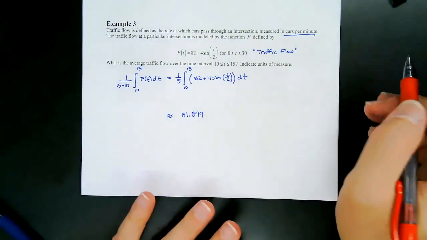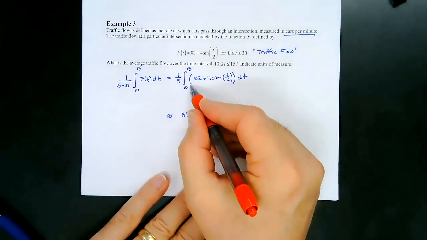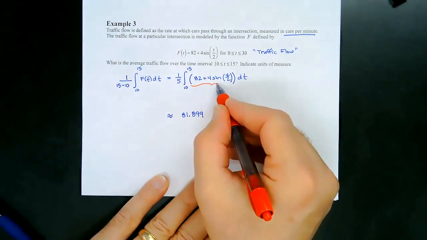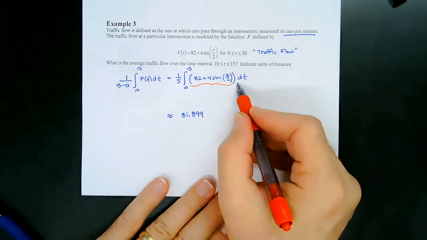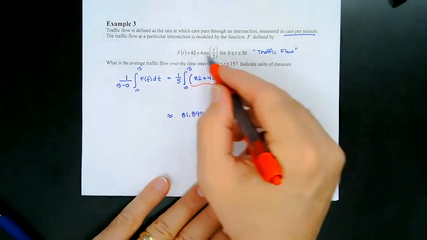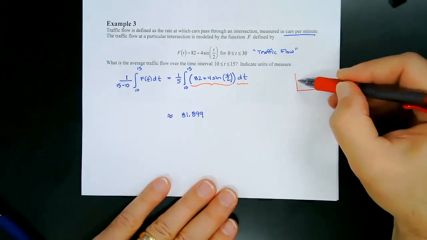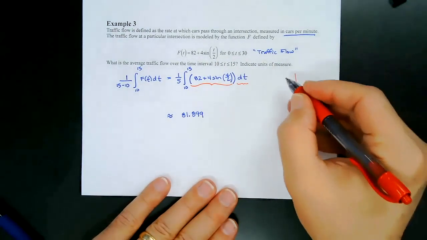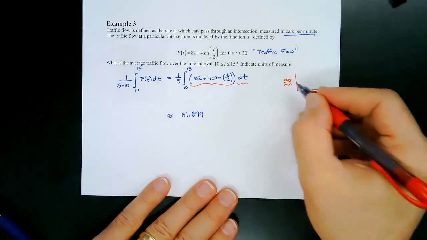All right, so this integral right here, remember these are our function heights, right? These are the values of the function. And this is our width right here. So if we were to graph this function, what we would have over here on this left-hand side, the units would be cars per minute.